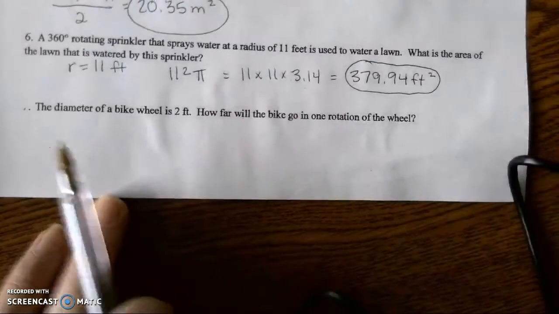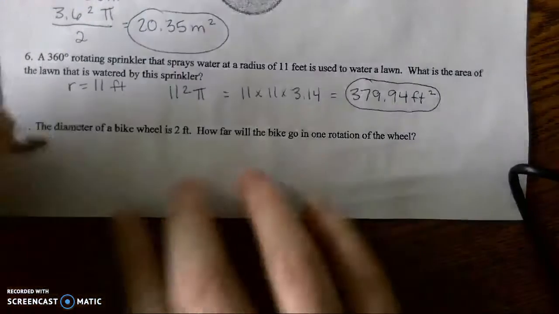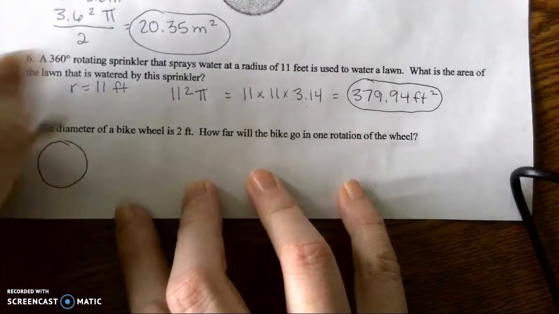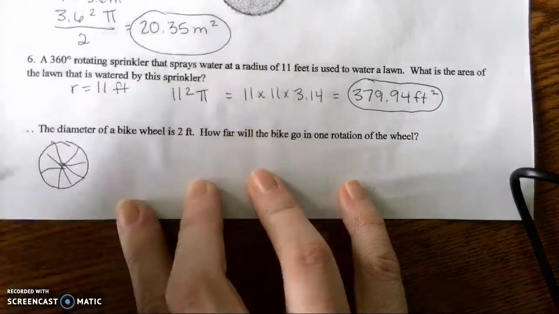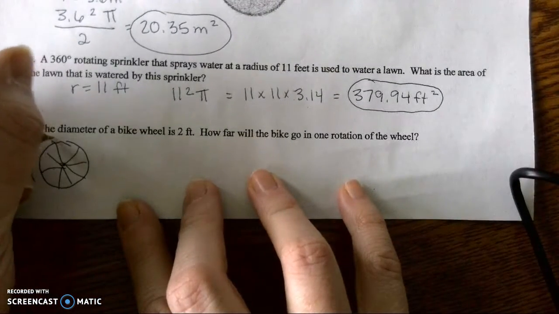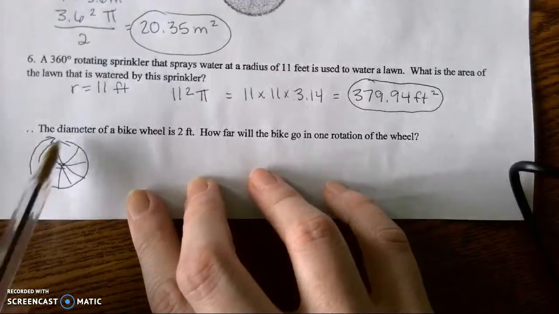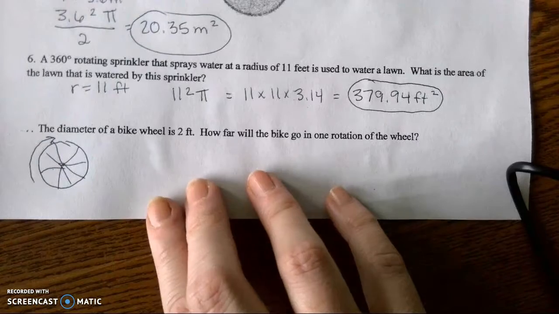All right, so in the last one, the diameter of a bike wheel is 2 feet. How far will the bike go in one rotation of the wheel? So if we are thinking of a bike wheel, I'll just kind of draw it real quick. So here's my bike wheel. It's not great, I'm not an artist, but if we're talking about the rotation of the wheel moving around in circles, we are actually talking about circumference here.